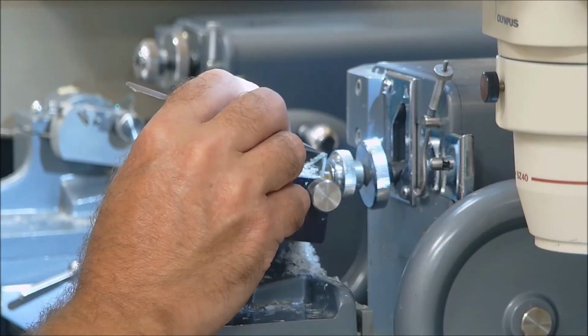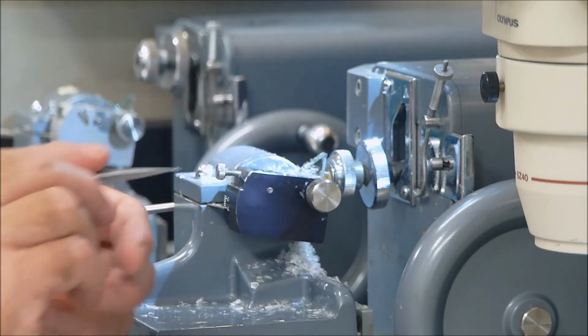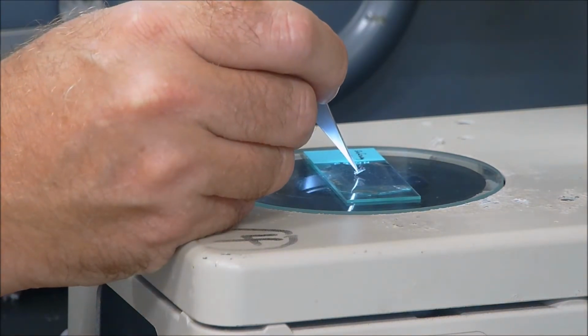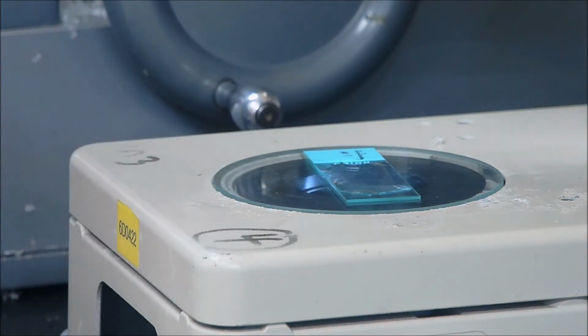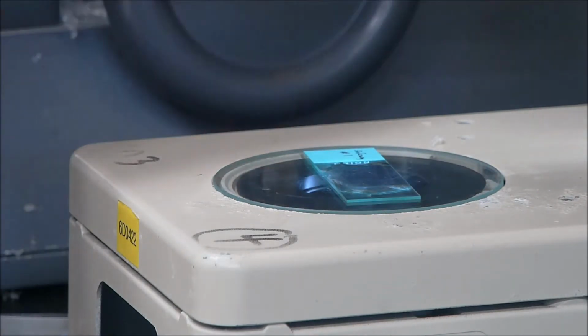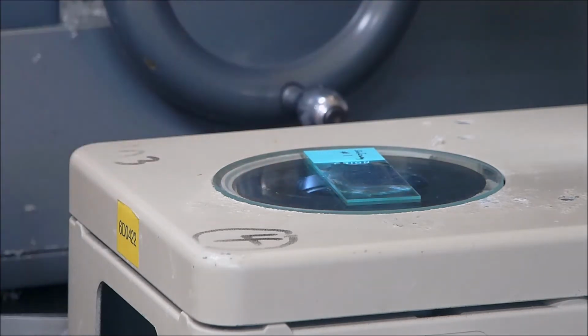Okay, once we get a good representative section, we're just going to lift that off. And then we're going to place that on a microscope slide with some water on it and float it on there. And we're just going to make about another 8 to 10 sections to try to get the optimal section of that hot dog tissue.